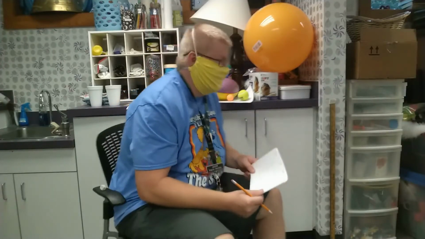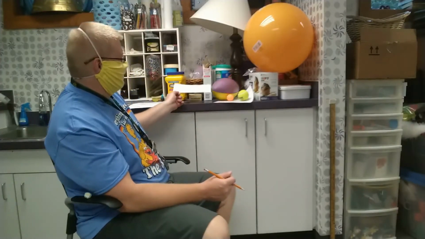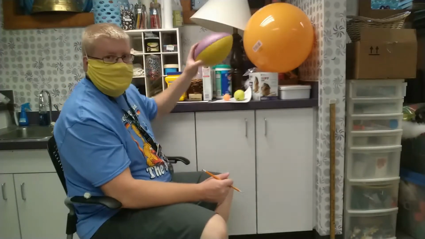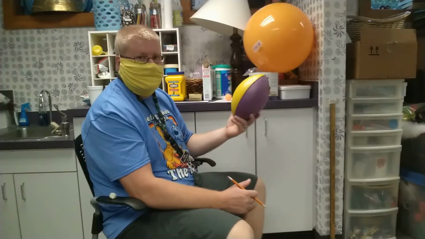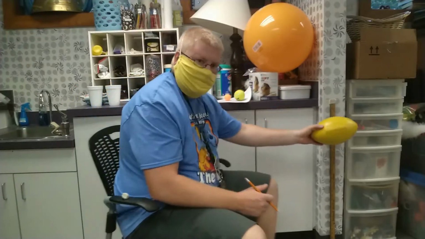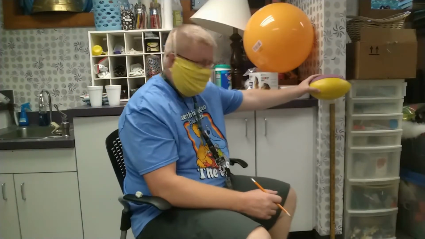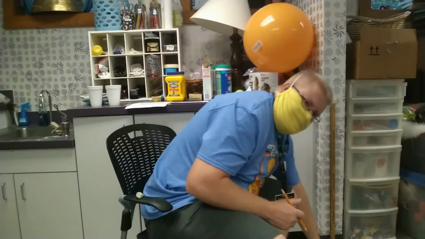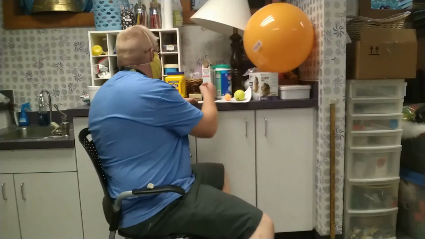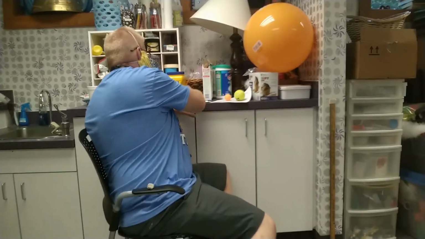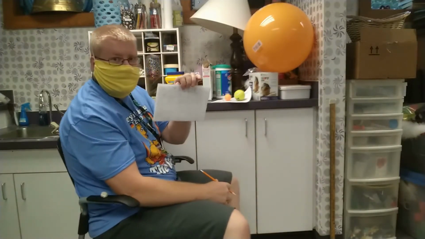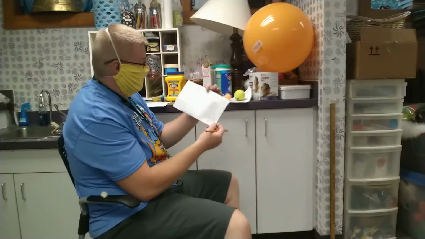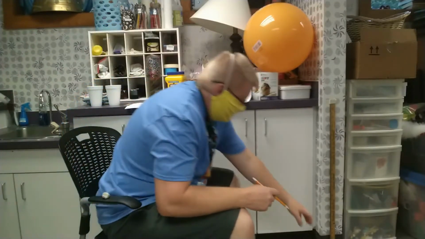So let's get on with our experiment. We'll start with the football. So how high do you think the football is going to bounce? I don't think it's going to bounce very high. Let's see. I'm just going to hold it up about the height of the ruler. I'm going to drop it down, and it looked like it bounced up to about 10 inches. So we're going to write down 10 on our first bounce for our paper. Just wrote 10 there. We're going to do it again and see what we get.